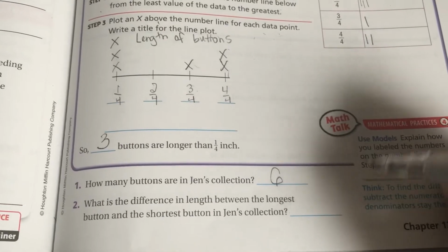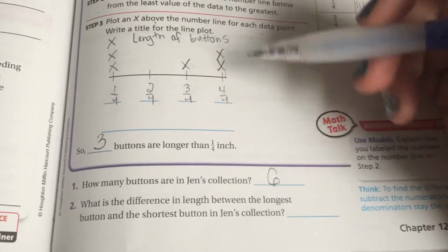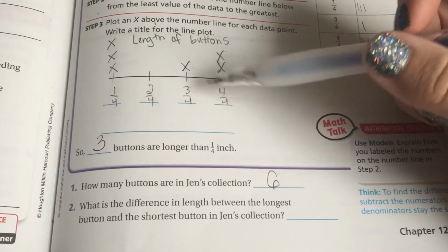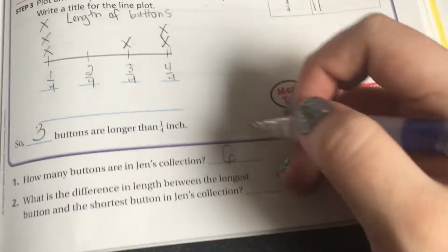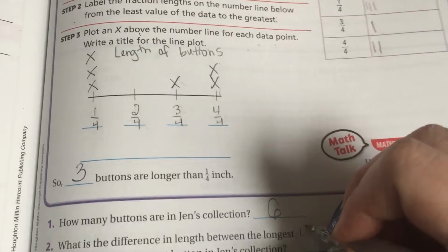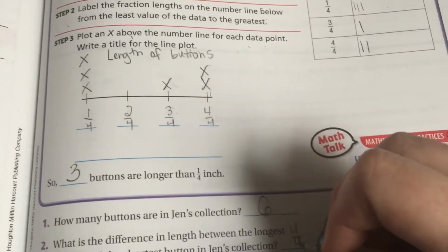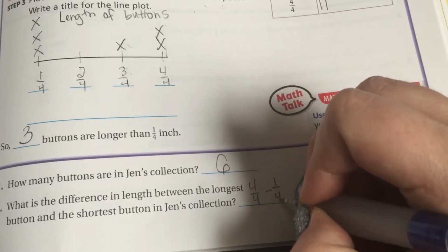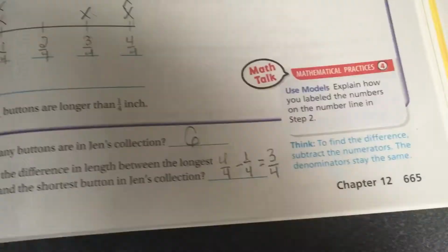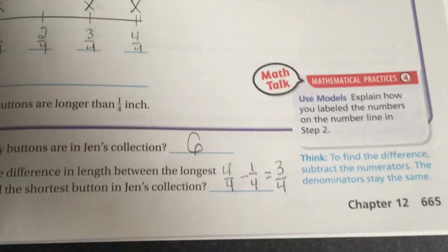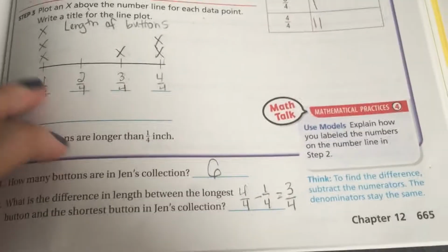And what's the difference in length between the longest button, which is 4/4, and the shortest button? Well, you guys can figure this out because you know how to subtract fractions. 4/4 minus 1/4 equals 3/4. That's the difference in size. So that's how big from the biggest to the smallest.